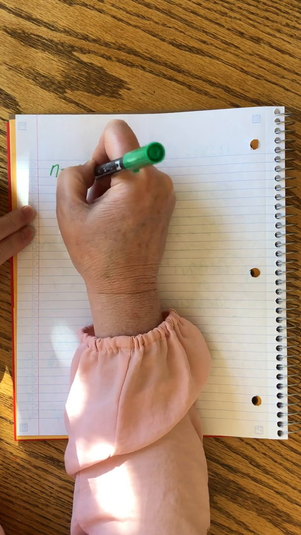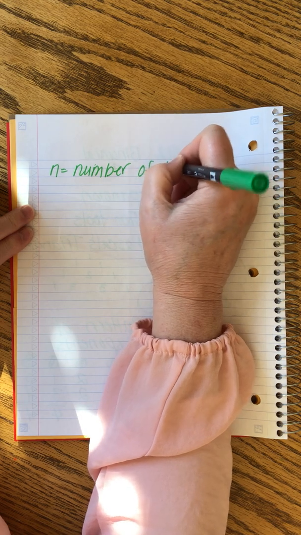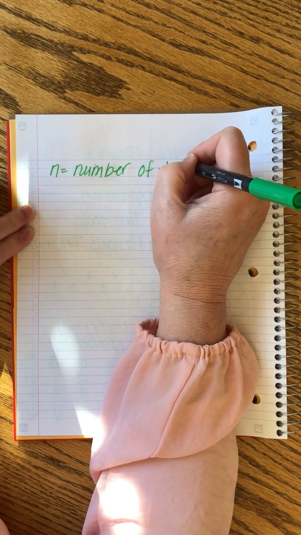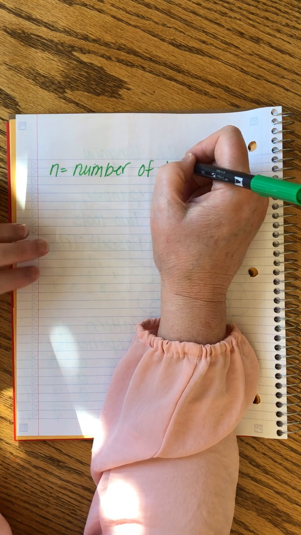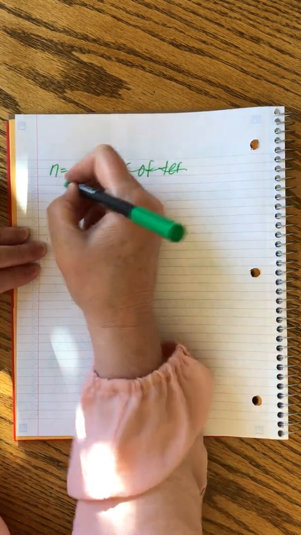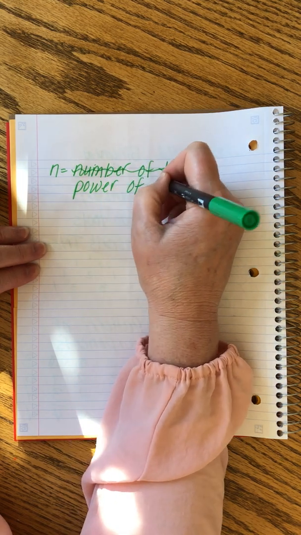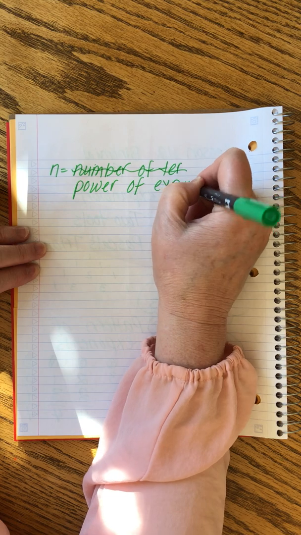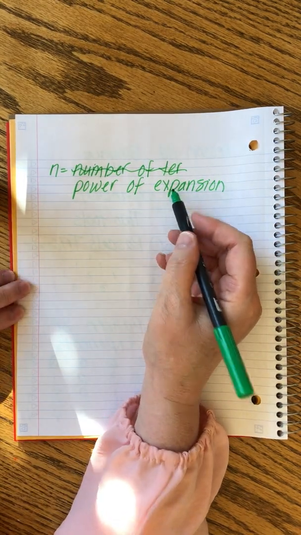N is the power of the expansion. Okay, it's the number that we're raising to the power of.